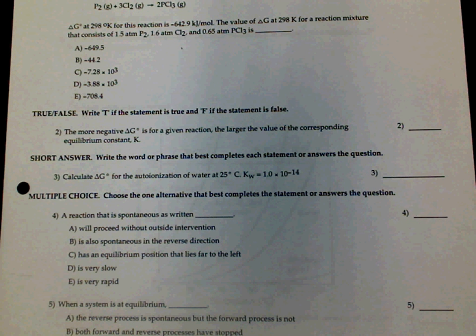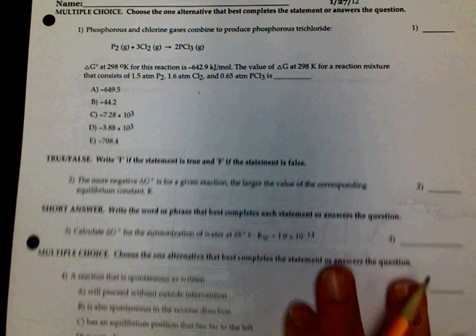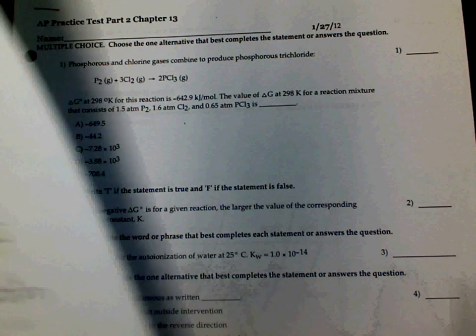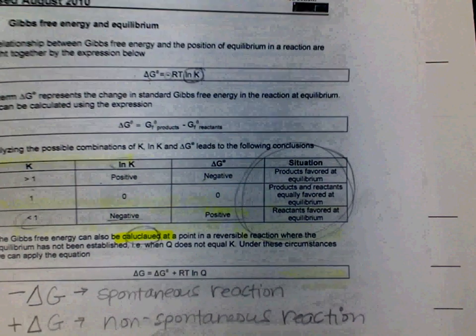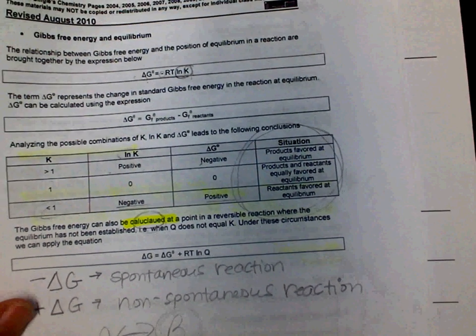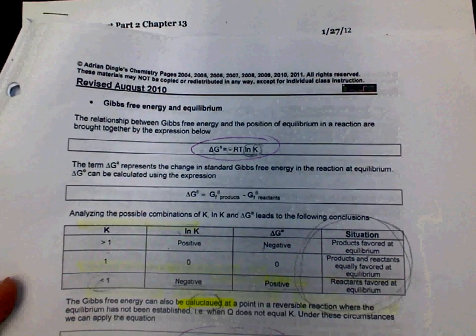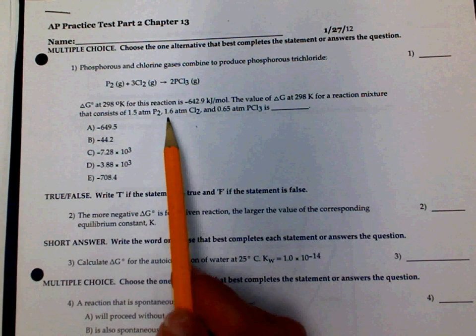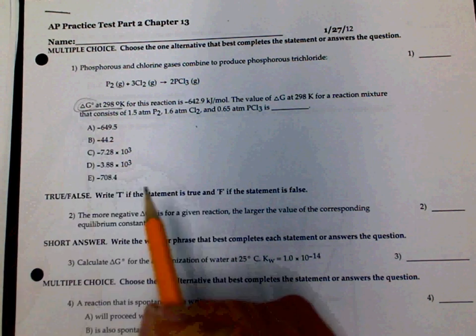All right, guys. It is Saturday afternoon. I'm going to work a few of these practice test problems and just show you how they are derived from this page 7, the Gibbs free energy page in your notes. We didn't talk too much about this in class, but we're basically going to use these two equations to answer the questions. All right. This question right here, this equation, they give us delta G at standard conditions.